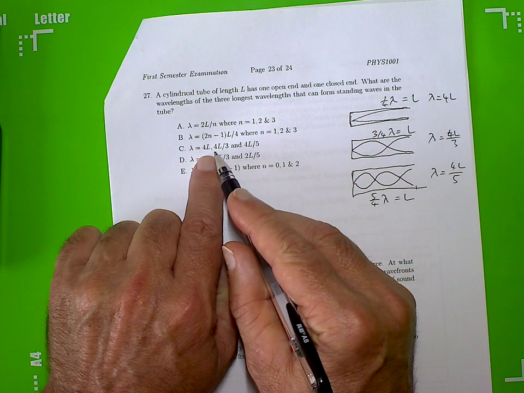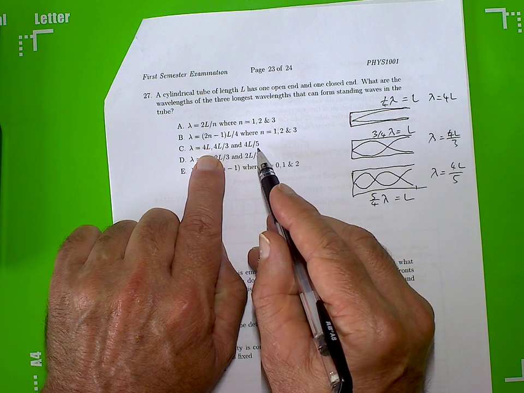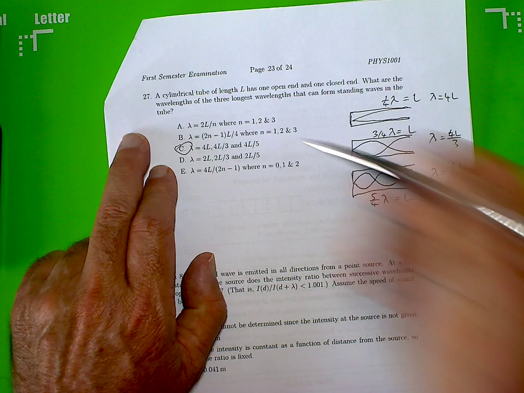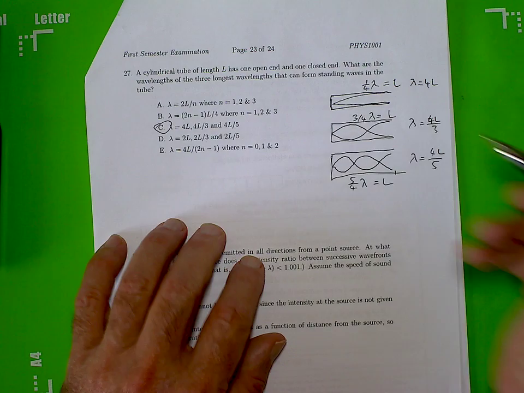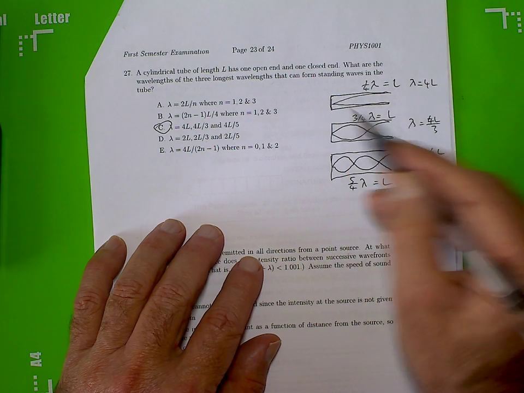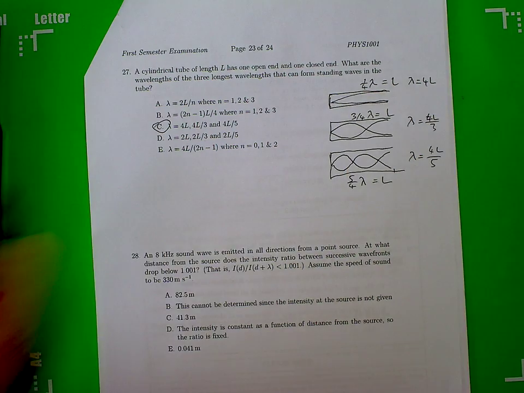Okay, that one. Beautiful. I mean, basic principle, closed must be a node, open must be an antinode.